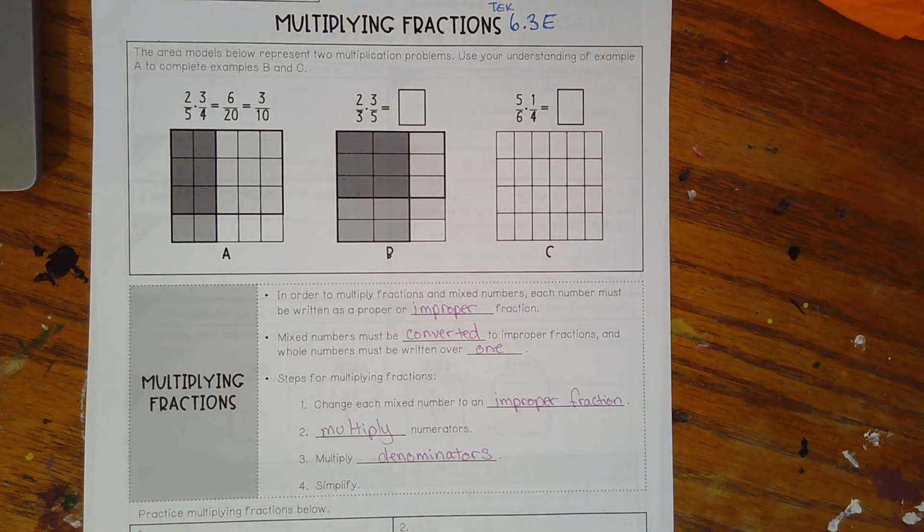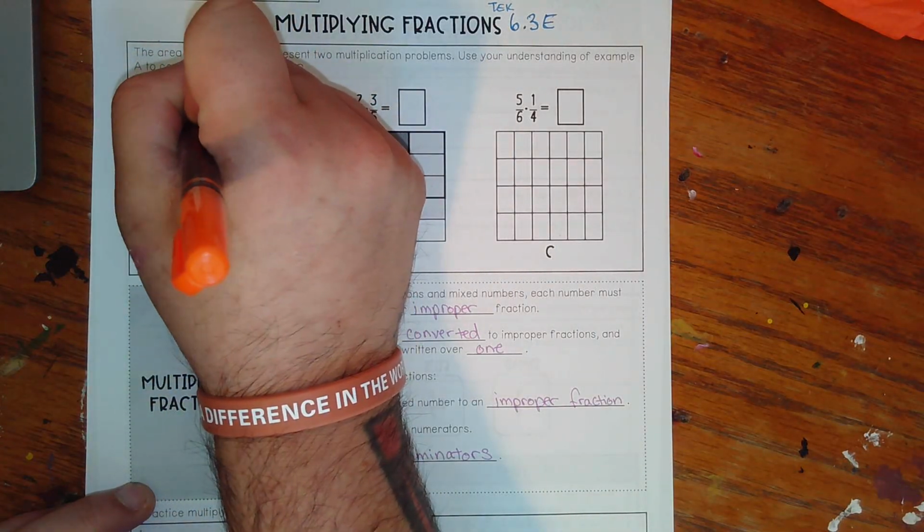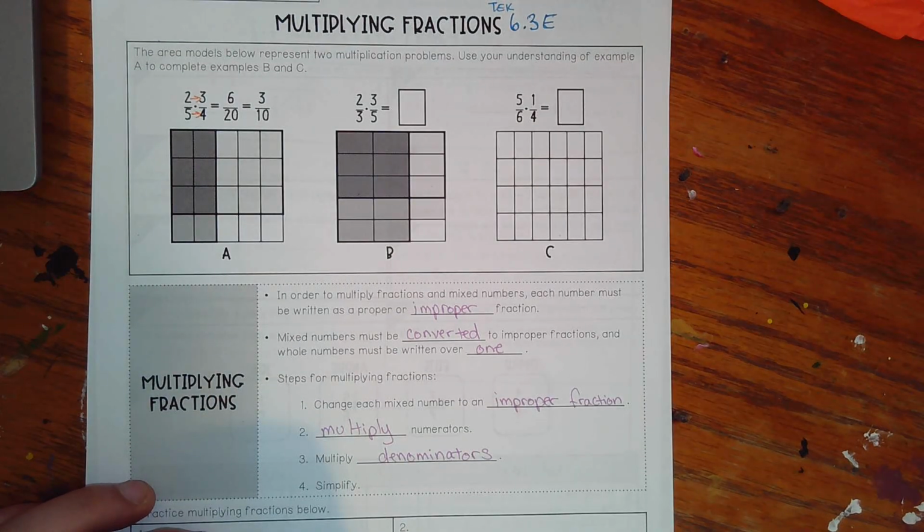Ultimately, what we need to know is that when you multiply fractions, you're just multiplying straight across. I'll show you what that means. When we look at example A, we're multiplying straight across, right? So 2 times 3 becomes 6, and 5 times 4 becomes 20.